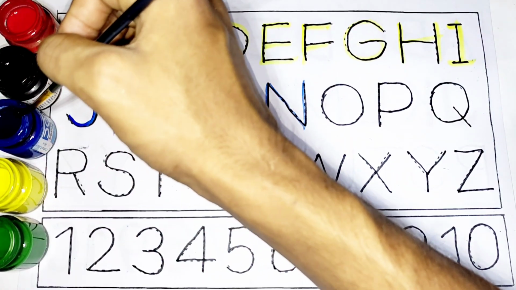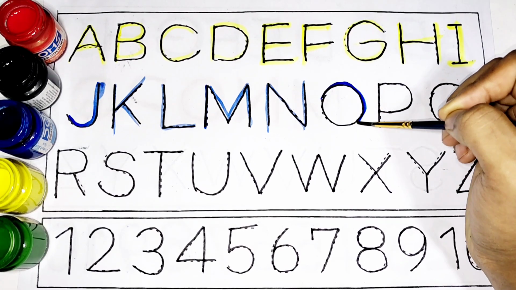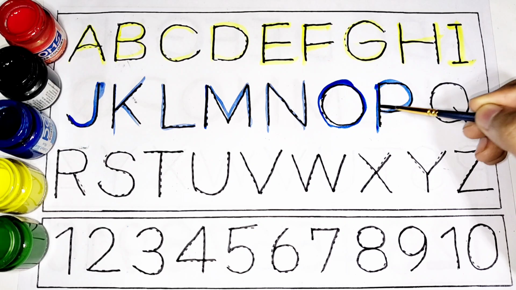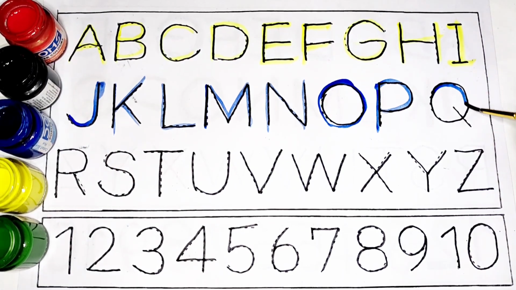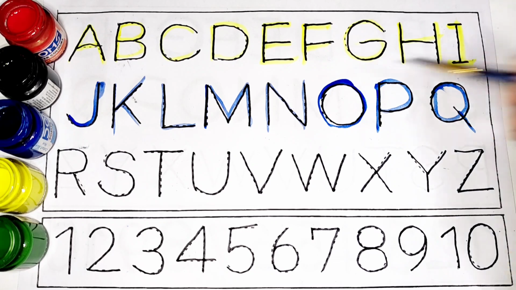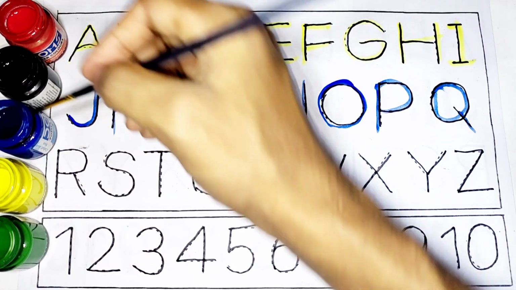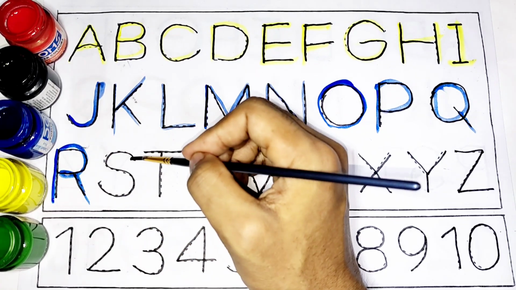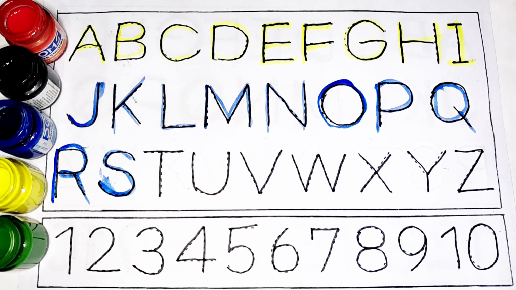The next one is O. And the next one is P. P for penguin, P for parrot. Q for queen, and the next one is R for rose, and R for rice. The next one is S for sun, S for snake.